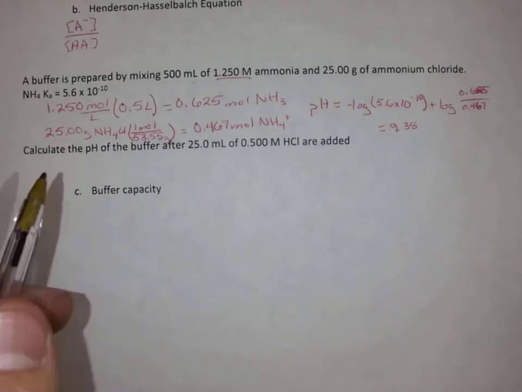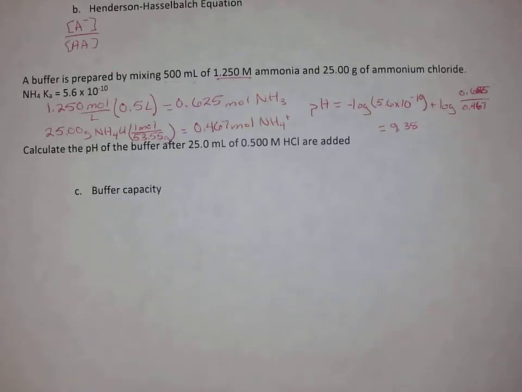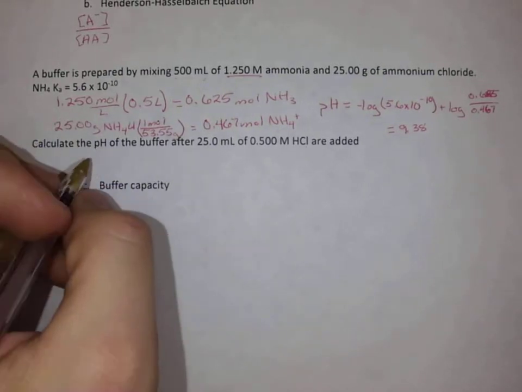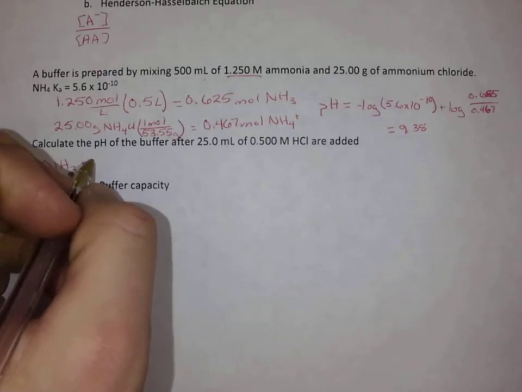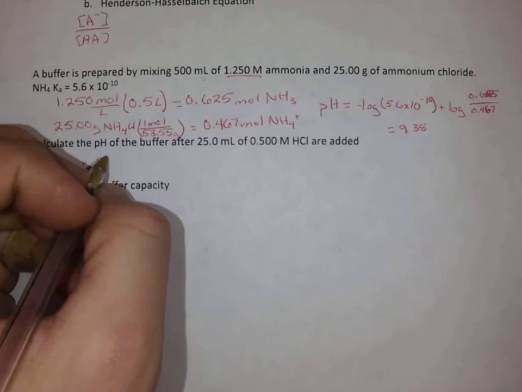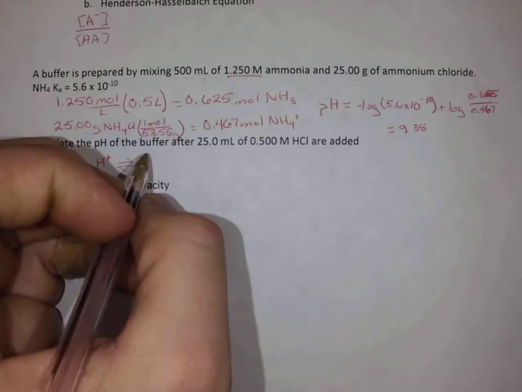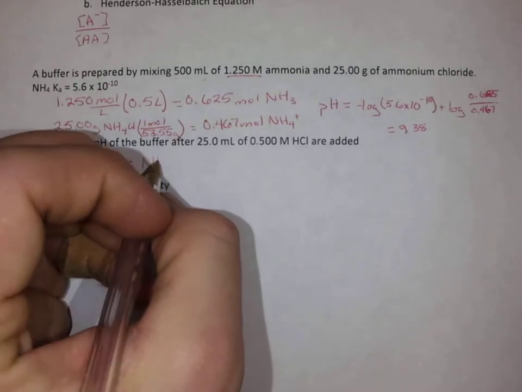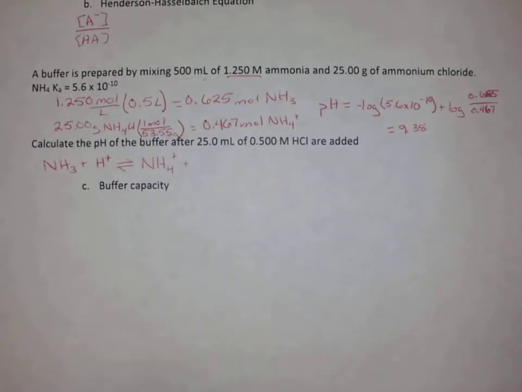added. Okay, so the key piece that we need to notice about this is that we have a strong acid. So remember, strong overcomes the weak. So if we have our chemical reaction again, NH3 plus H+, or H3O+, we are going to have an equilibrium of NH4+ and H2O.